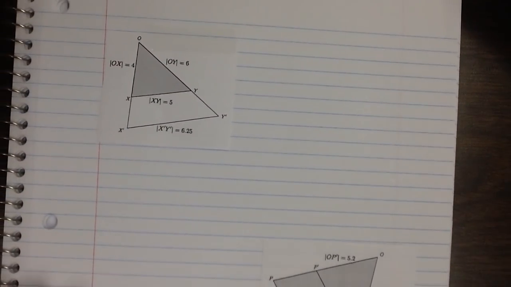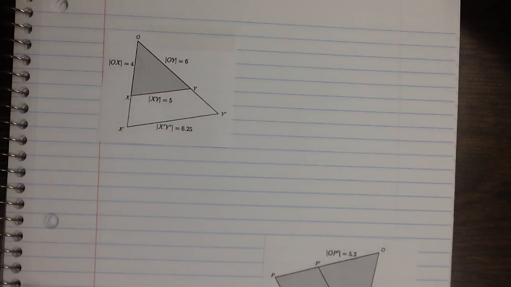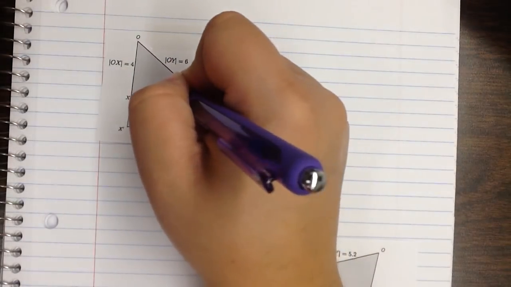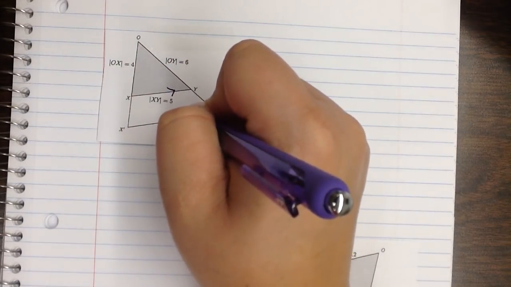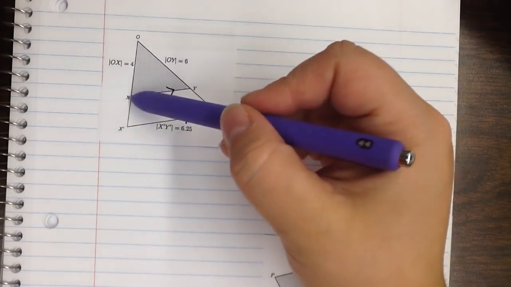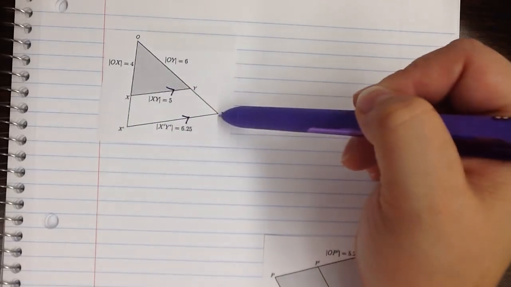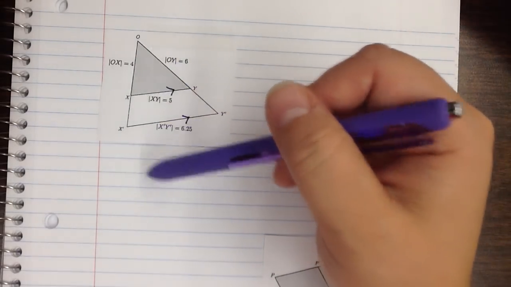Here's another one. Now we're going to throw in a couple different things here. We know that XY is parallel to X prime Y prime. That's given. So this is parallel to this. Can we use the information to determine if triangle OXY, which is the small gray one, is similar to triangle OX prime Y prime?